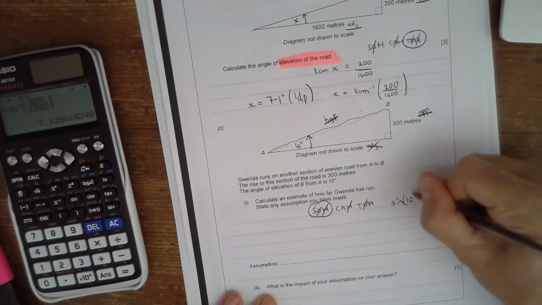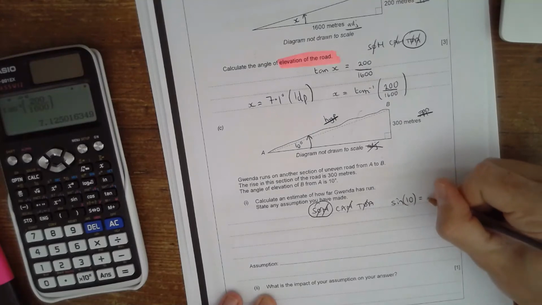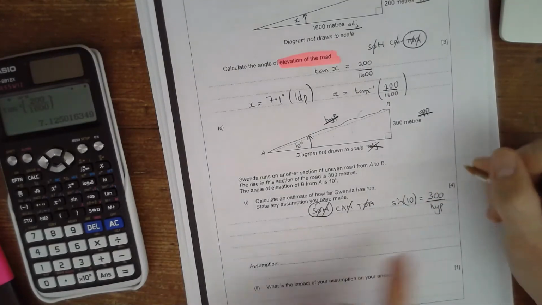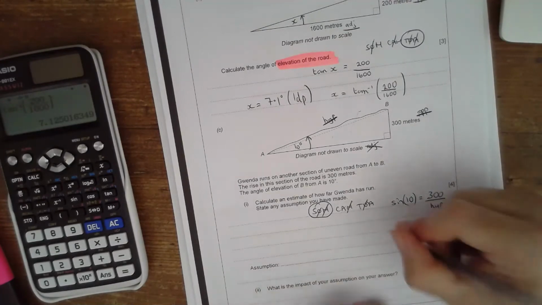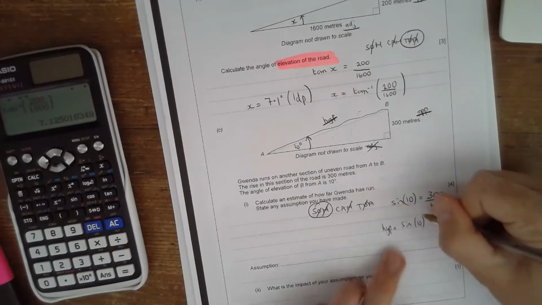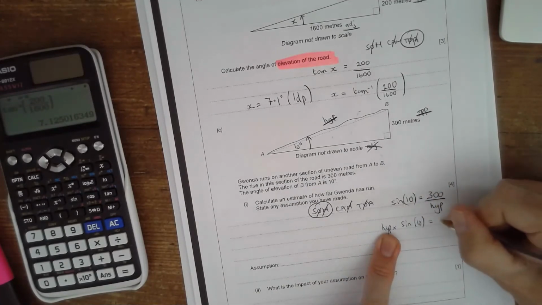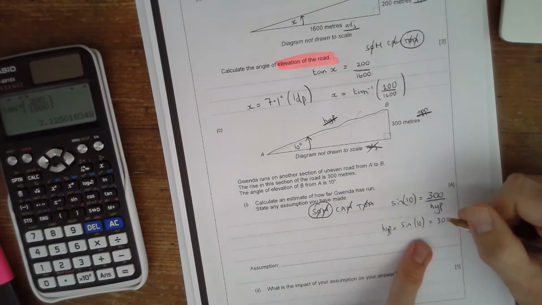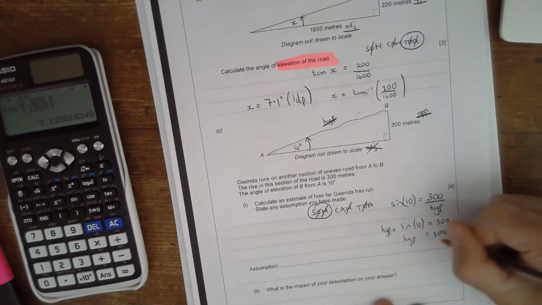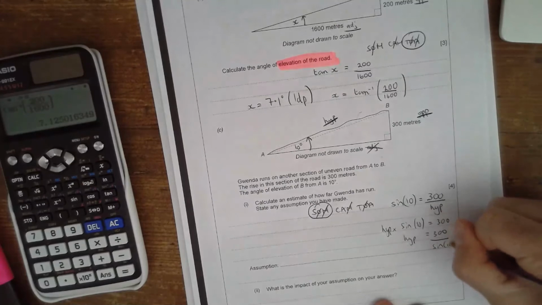So that tells me sine angle, so sine of 10 is equal to the opposite side, so 300 divided by the hypotenuse. Now I want to find the hypotenuse, so I'm going to times both sides by the hypotenuse to bring sine 10 times the hypotenuse to cancel out, that would leave me with 300. And then I'm going to divide both sides by sine 10. So the hypotenuse is equal to 300 divided by sine of 10.